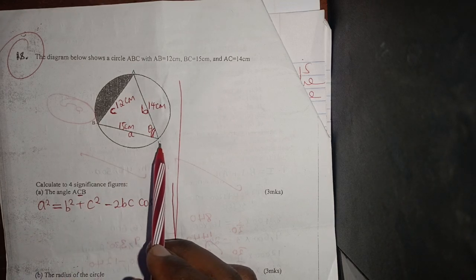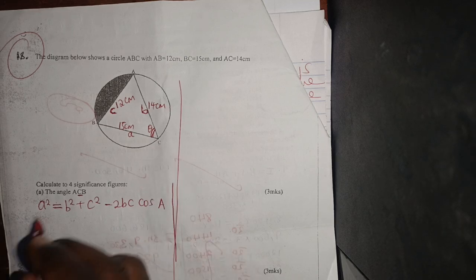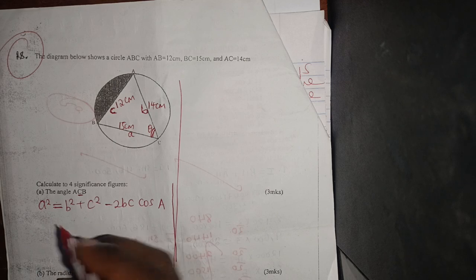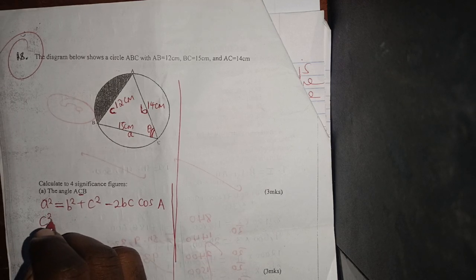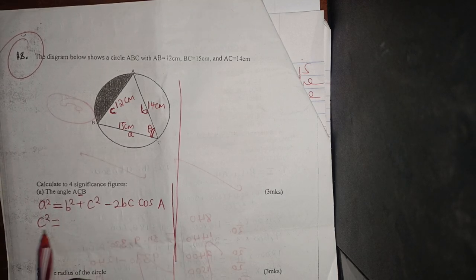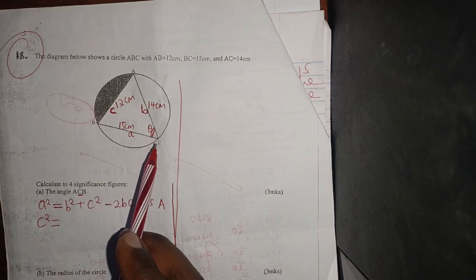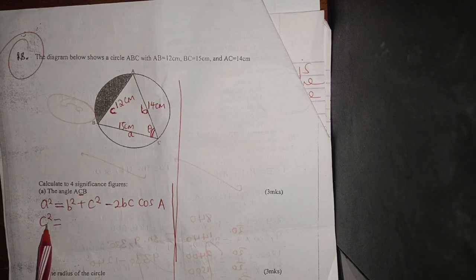So that at the end of the day, we are going to get this angle at C. If they talk about the angle at C, I'm going to rewrite this rule called the cosine rule, and it will read C squared is equal to, why do I even begin with C squared? Because we specifically want to get the angle at C. Whenever you have to get the angle at C, ensure that the cosine rule is rewritten in such a way that the C squared is at the start.